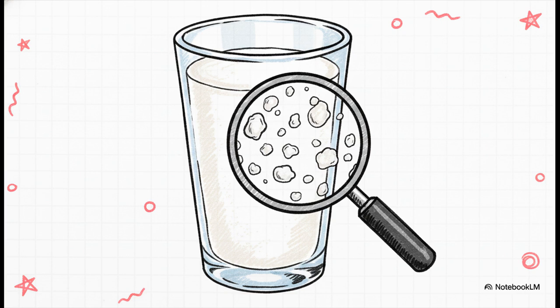When you look at a glass of milk, it looks completely smooth and uniform, right? It appears to be homogeneous. But from a scientific point of view, milk is actually a heterogeneous mixture. You see, there are tiny little particles of fat and protein that are just spread out and floating in the water. They are not truly dissolved like salt is.